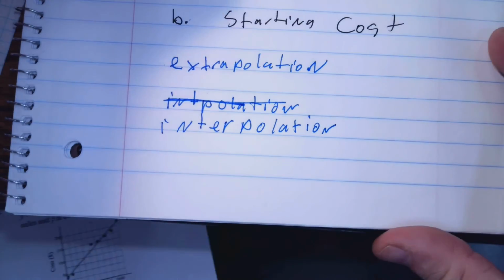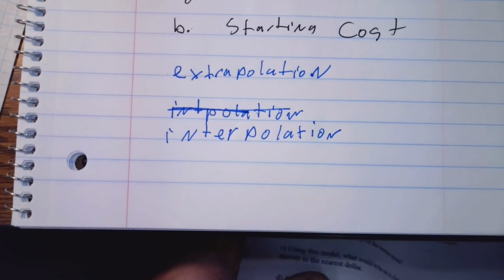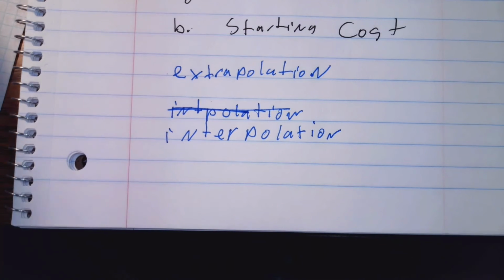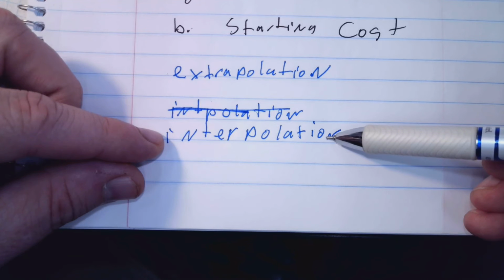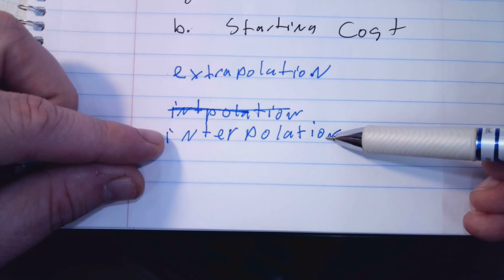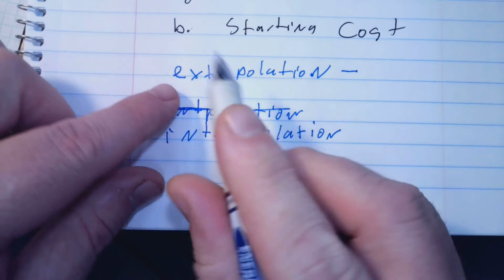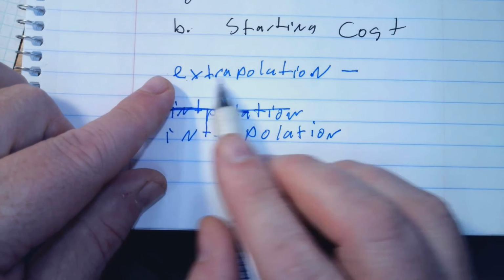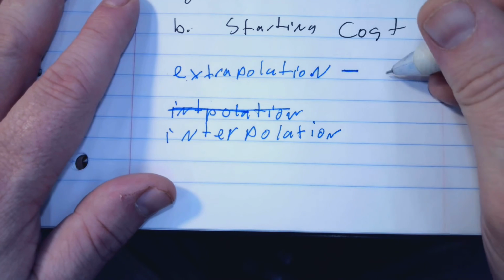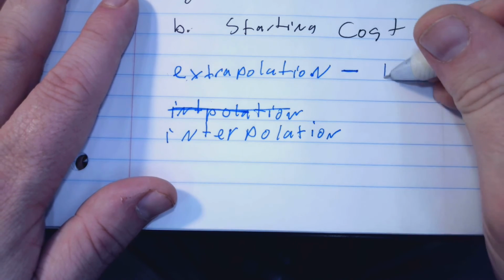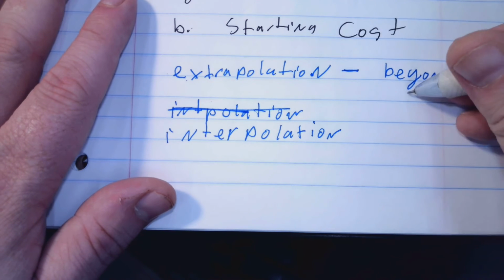So extrapolation and interpolation. These two techniques are what we do is we take data and we basically predict where the data is going. So the extrapolation, it says extra. This is either beyond the data set.